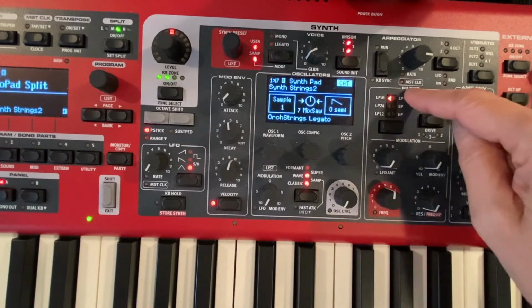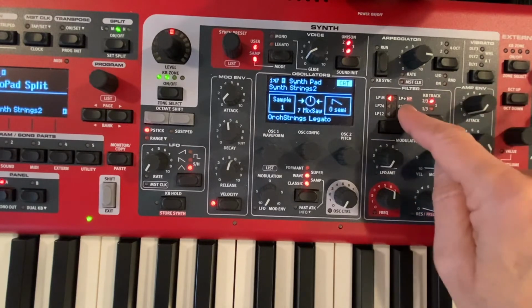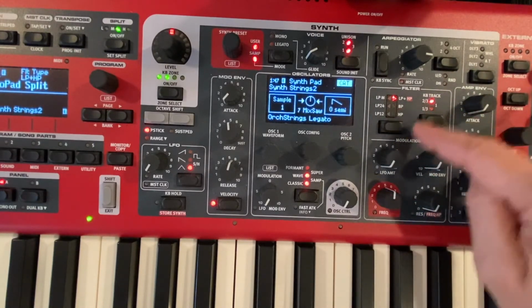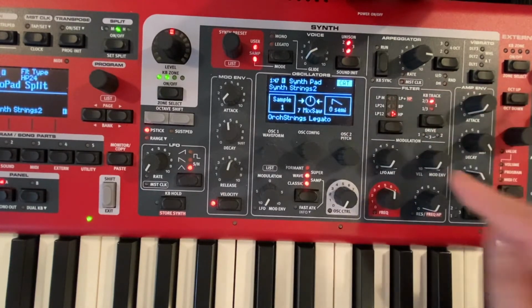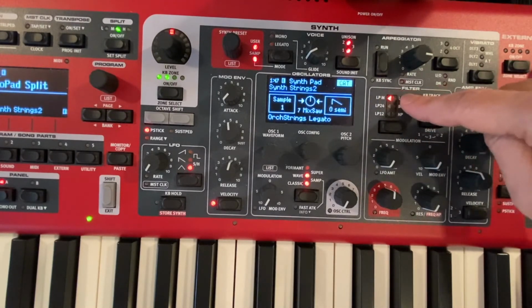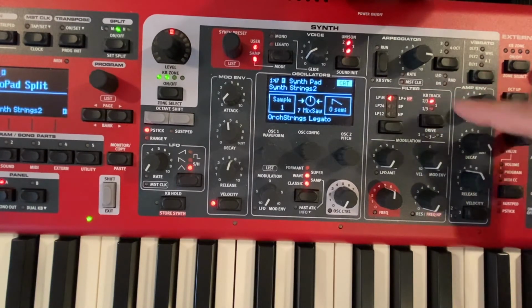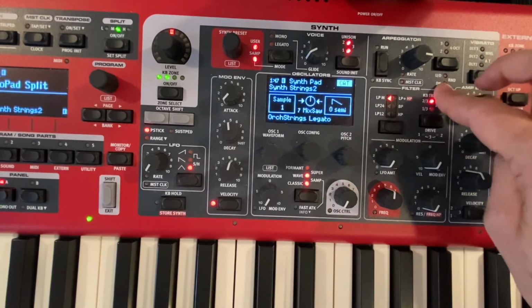Yeah, so you can have a lot of fun with that. There are 3 different low-pass filters. There's also a low-pass, high-pass, a bell pass, and just a regular high-pass. And this LPM is actually a low-pass Moog filter, which is really great. I love it.